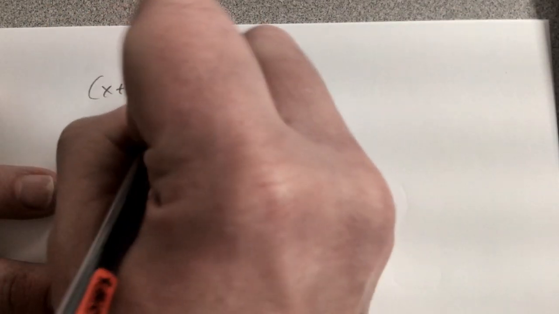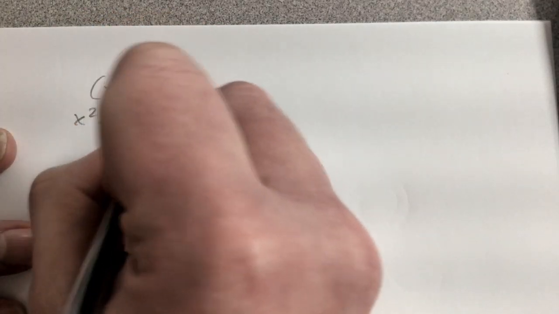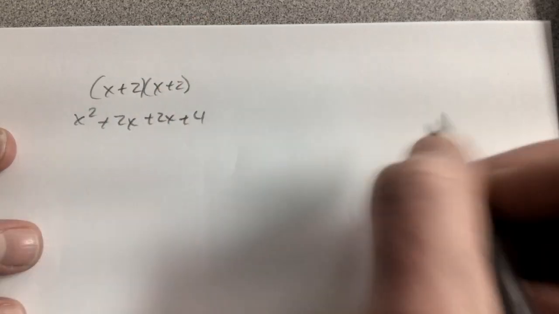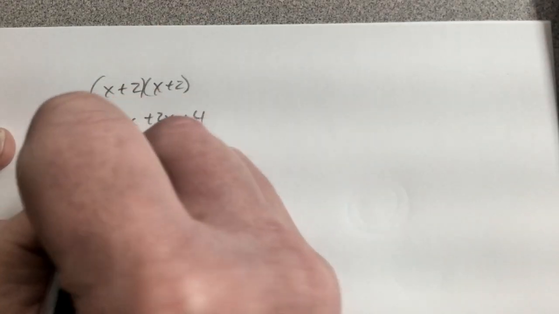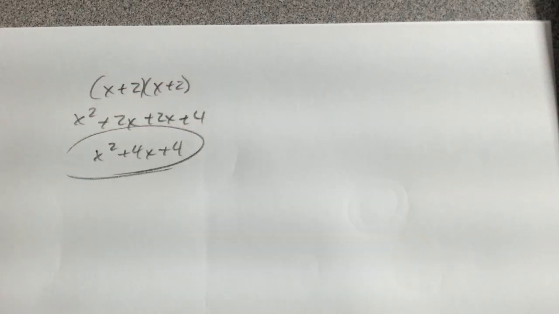Oh, those are calc notes. Who needs calc notes? Let's take a look. 2 years from now, you will. X plus 2. All right, we got to FOIL it out. We get x squared plus 2x plus 2x plus 4, which gives us a grand total of x squared plus 4x plus 4. That is our left-hand side.